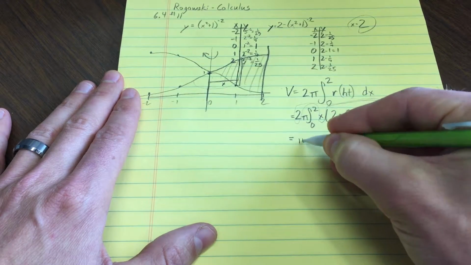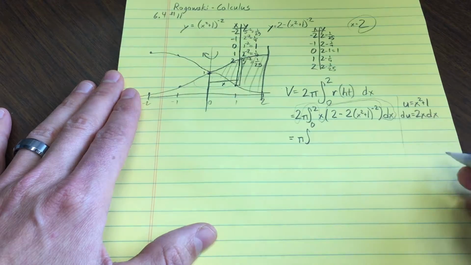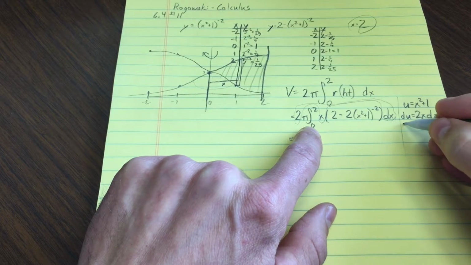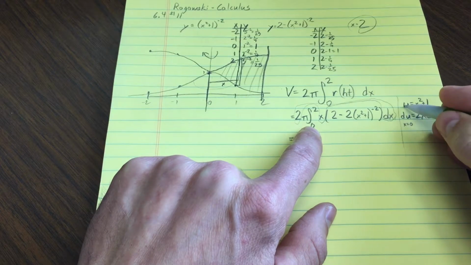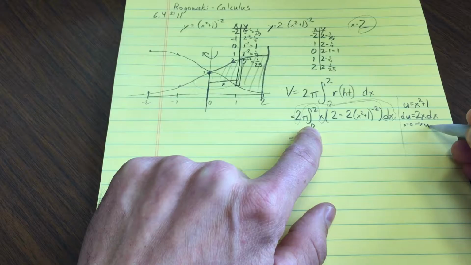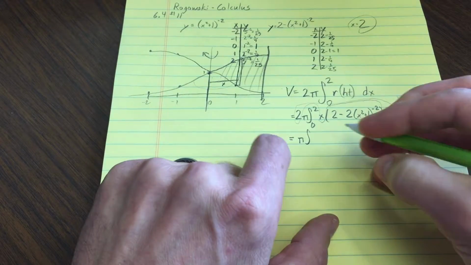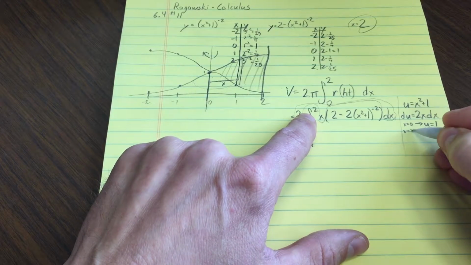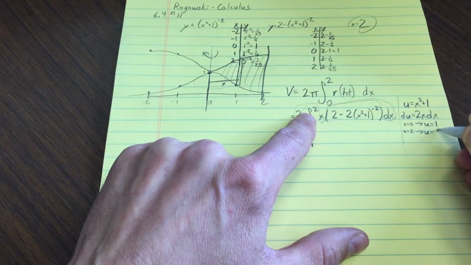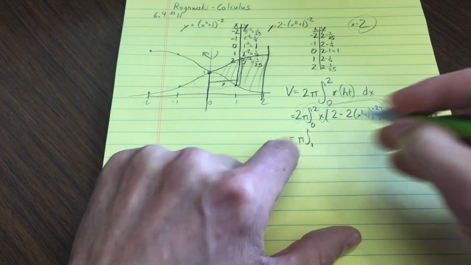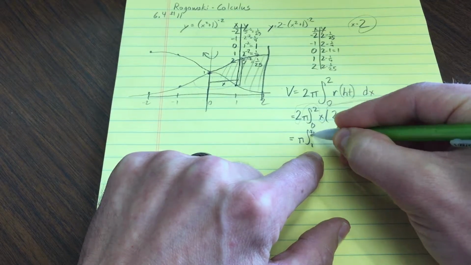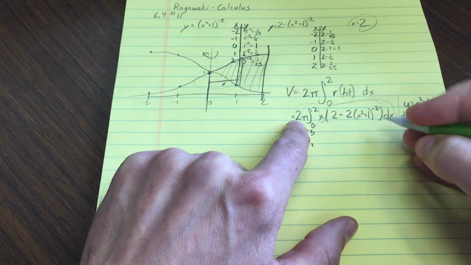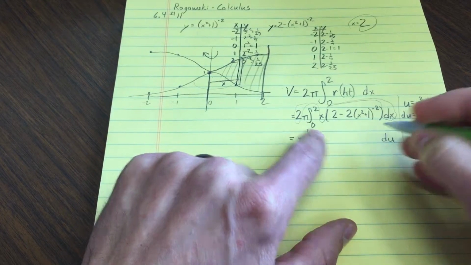Now some people change their limits of integration, some people don't. Let's go ahead and change ours. This is integrating from x equals 0. If x equals 0, that means u equals 1. So the integral from u equals 1. If x equals 2, notice u equals 5. So the integral from 1 to 5, and now the 2, the x, and the dx all just become du.